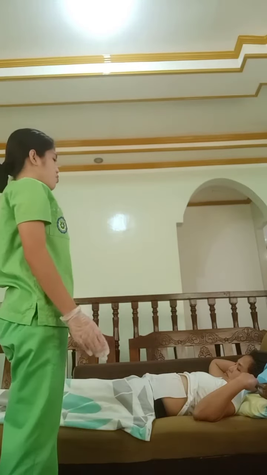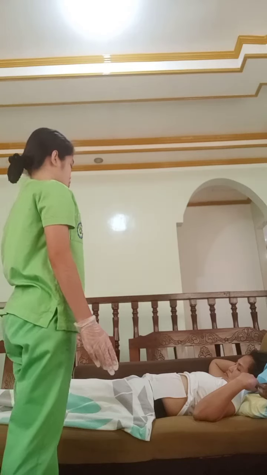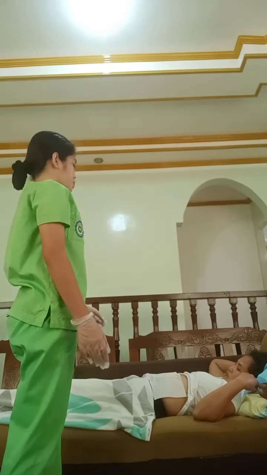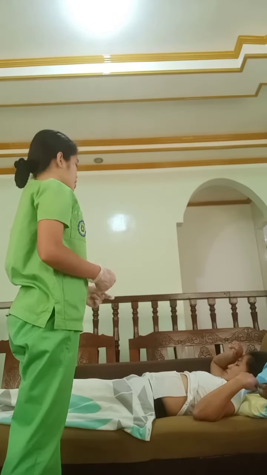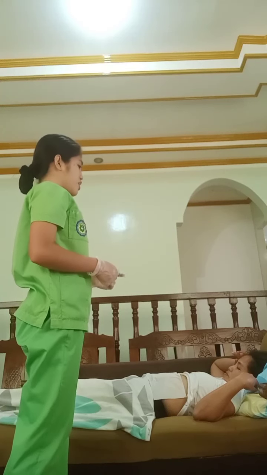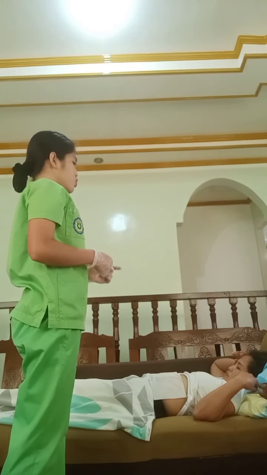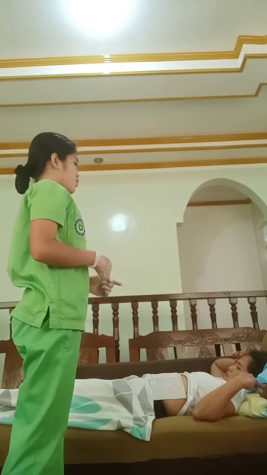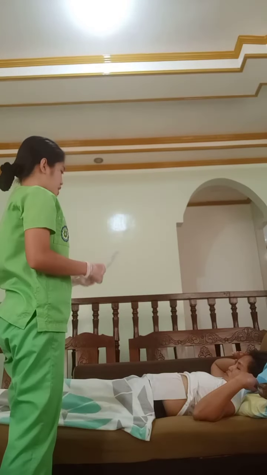And then next, for easy succession of the procedure, we must prepare the equipment needed. Of course, by using the size guide, we will determine the size of the stoma for the new colostomy pouch. So this is the size guide.